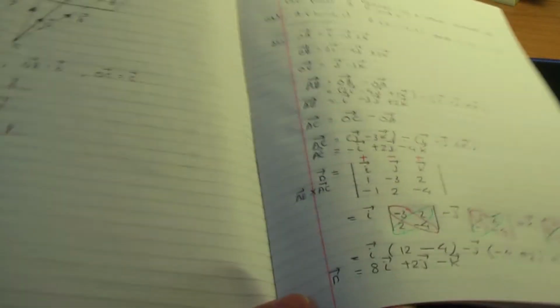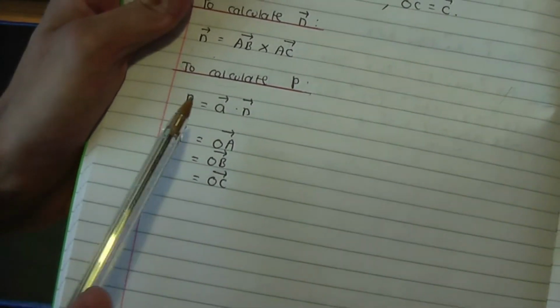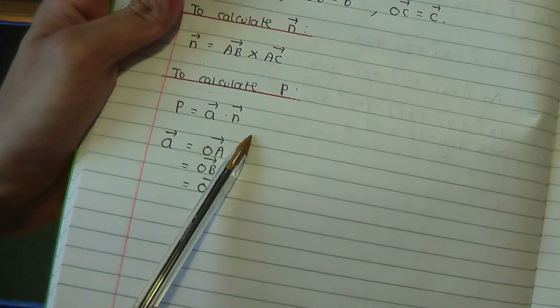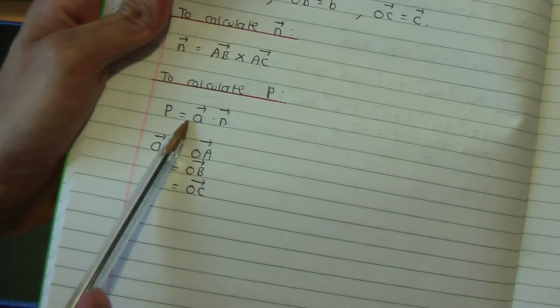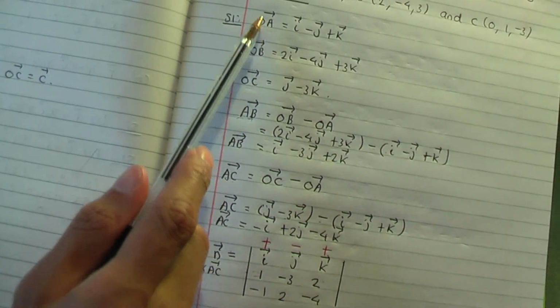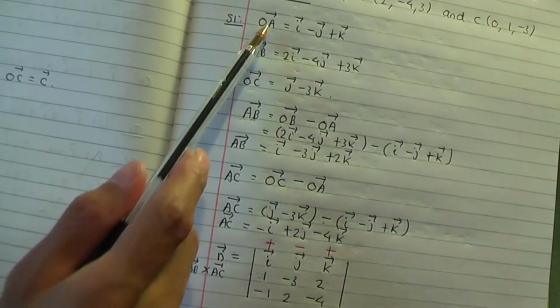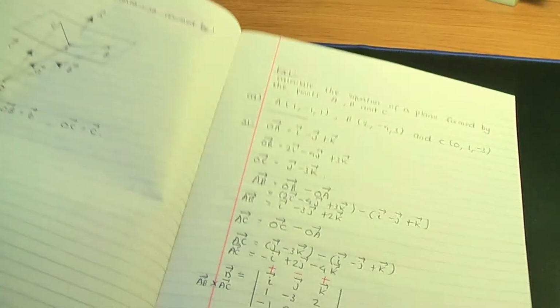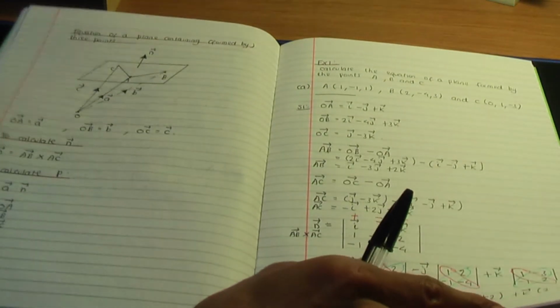Now in step number 2 we need to work out the scalar p. P is a dot n, and the choice of a is up to you because all of these are fixed points on your plane. So here is step number 2.